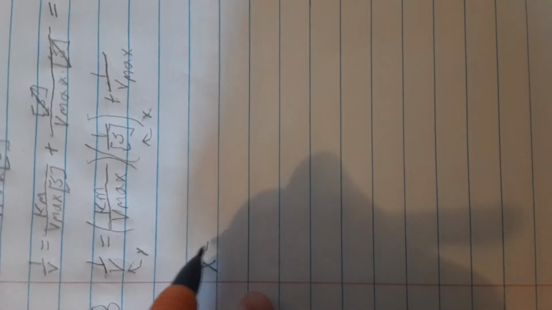The 1 over v is y, and 1 over S would be x in this case. So first, let us set x equal to 0. Doing so will allow us to solve for the y-intercept.